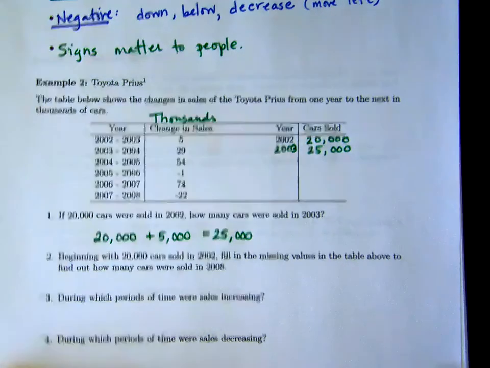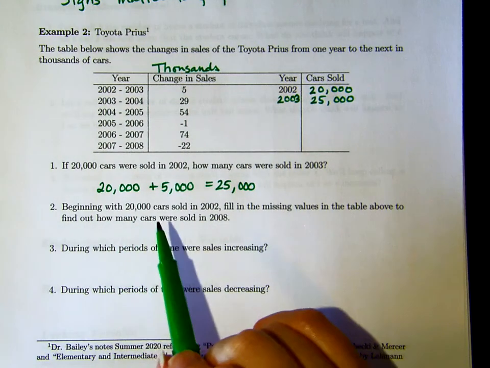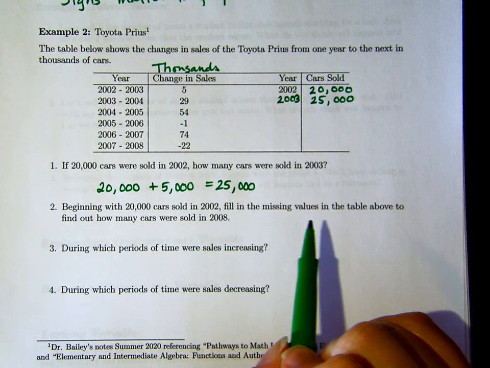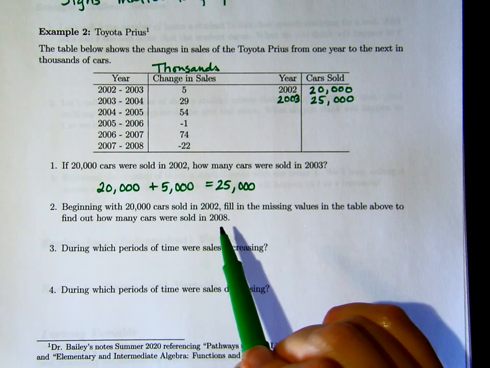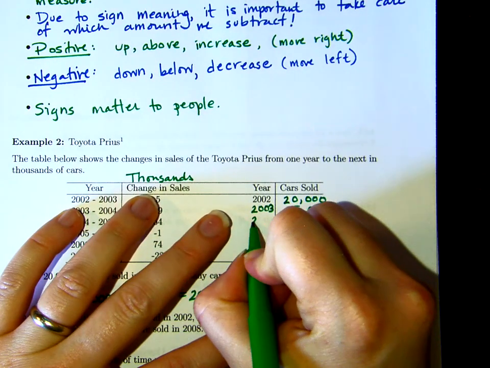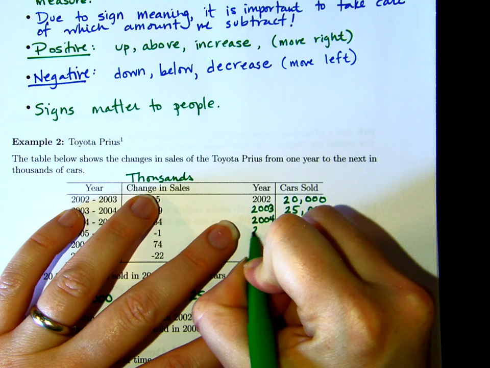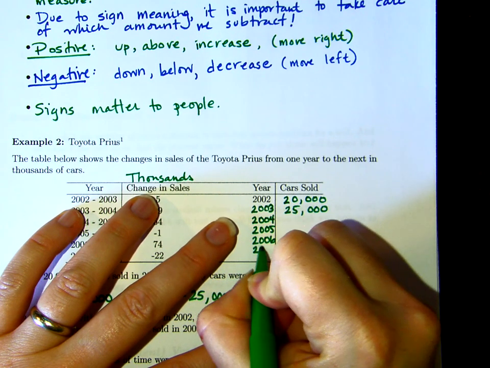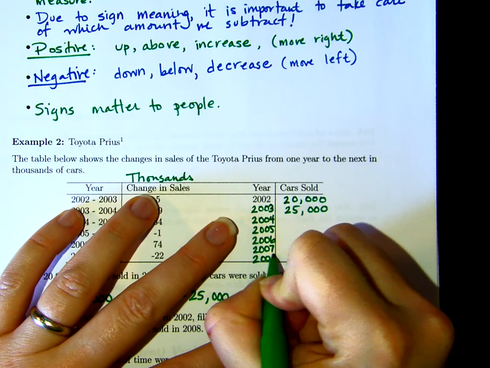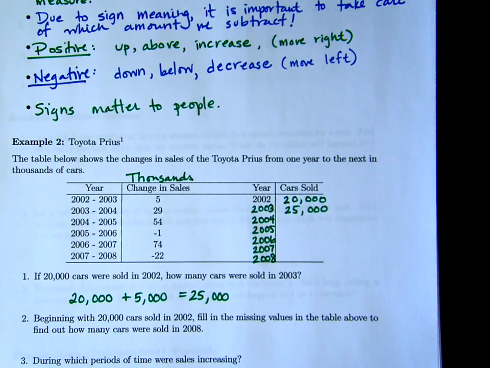Begin with 20,000 cars sold in 2002. Fill in the missing values of the table to find out how many cars were sold in 2008. Okay. So 2004, 2005, 2006, 2007, and 2008. Got it.